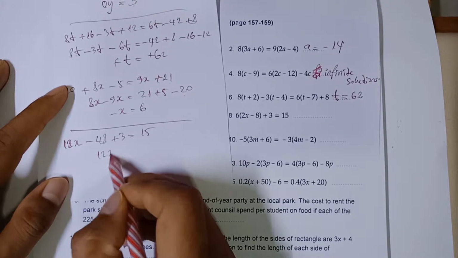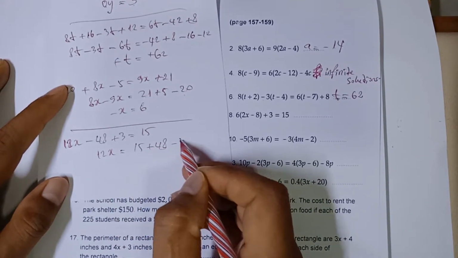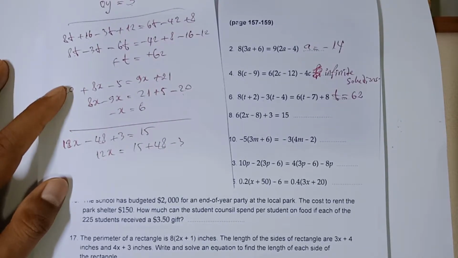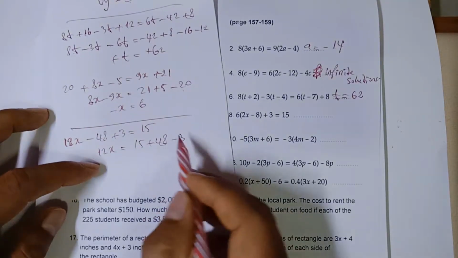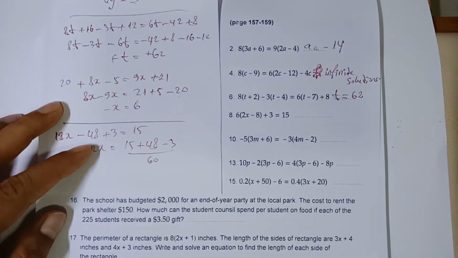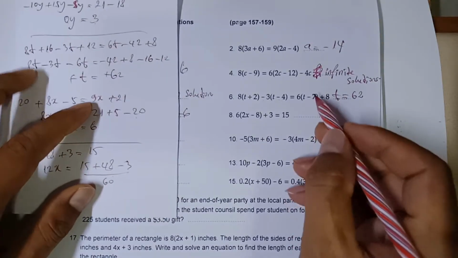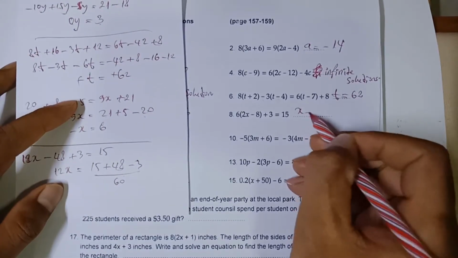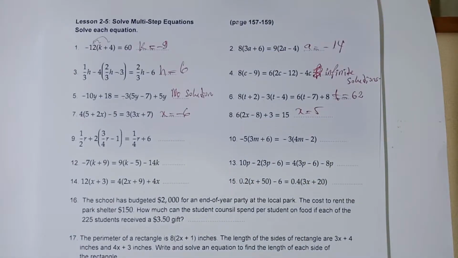So 12x equal to 15 plus 48 minus 3. So you have 15 plus 48, and you minus 3, that gives you 60. So 60, this is 60. 60 divided by 12 is going to be 5. So this is 5. So x equal to 5.